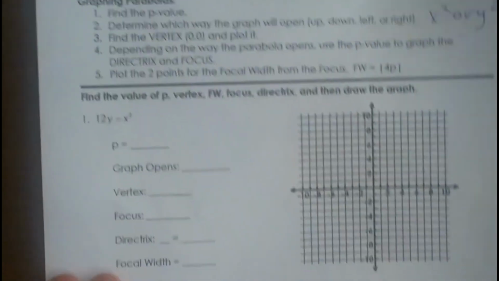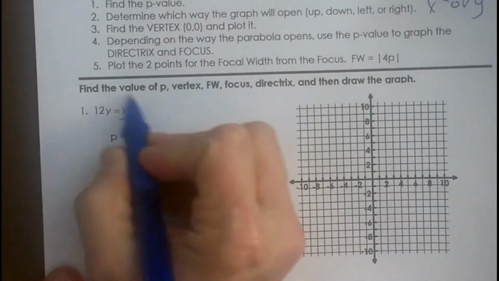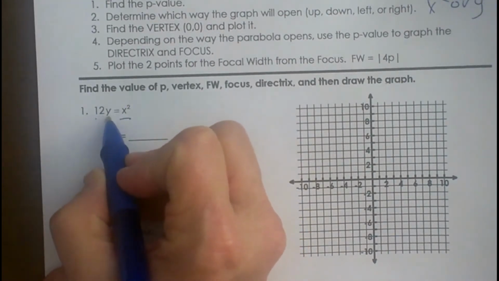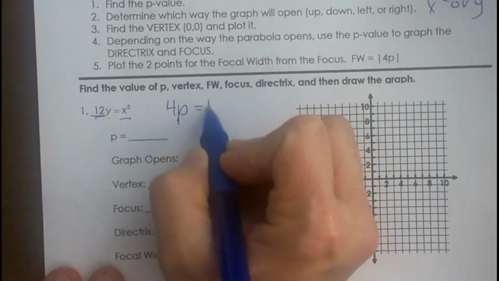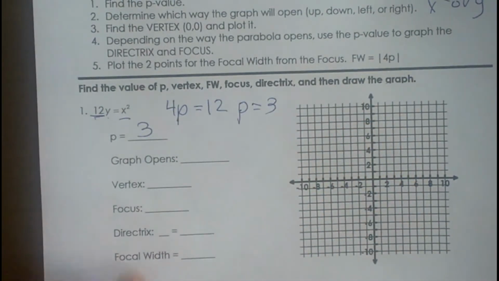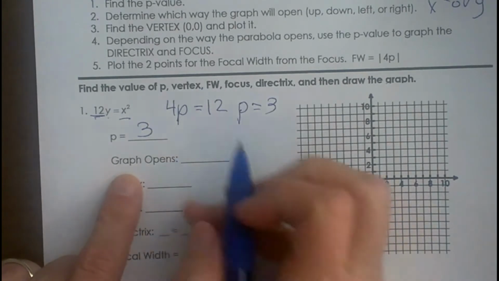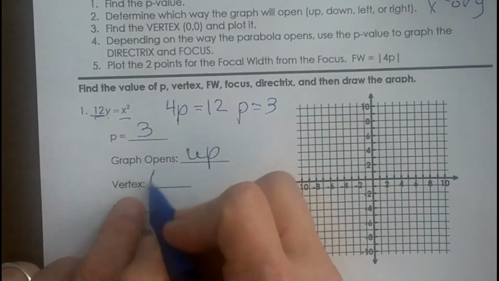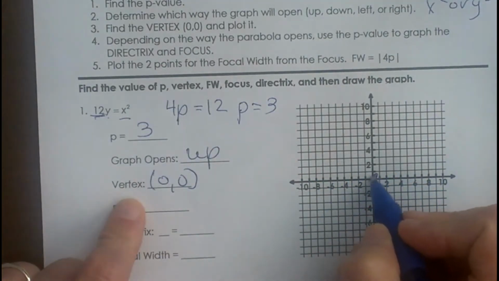Okay, so let's start with this one. We have x squared, and it's isolated, so we don't have to move anything, is equal to 12y. So that means 4p, remember in the equation, 4p is equal to 12, so p is what? 3. So our distance is 3. Now, this is an x squared, and p is positive, so this one's going to face up. Okay, our vertex is going to be at 0, 0, because we're not adding anything to x or y.